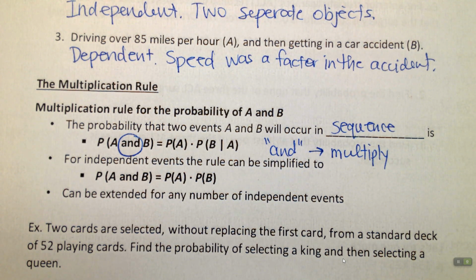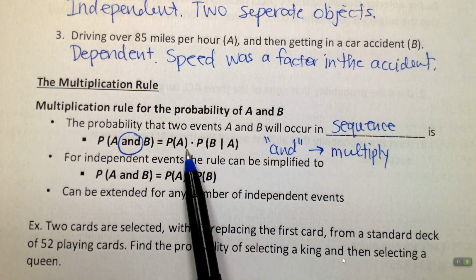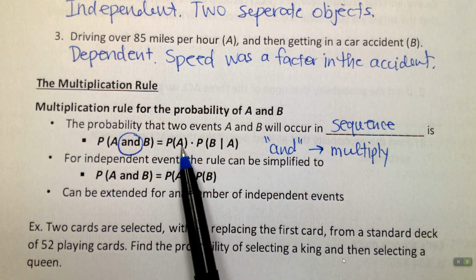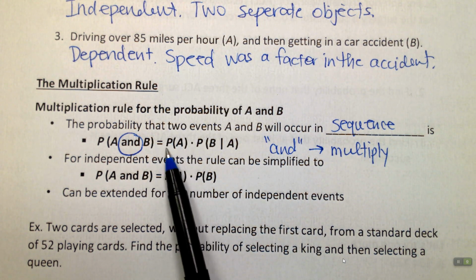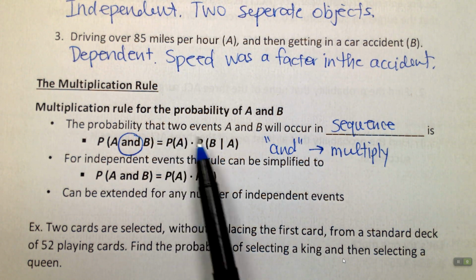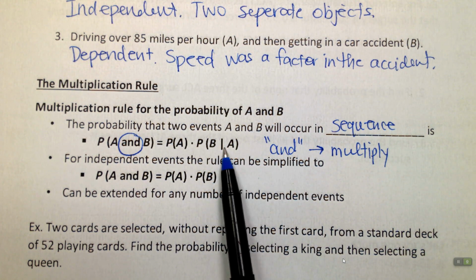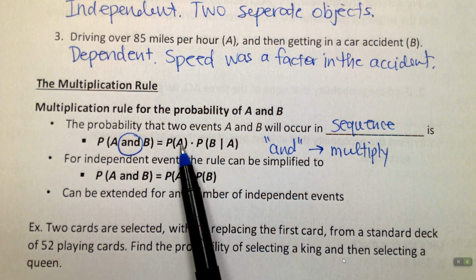So we're doing more than one thing after the other. I'm going to pick a card, I'm going to pick another card, and I stop in between those. So for this first one, when they are dependent, I'm going to multiply my first probability times the second probability, noting that something different is going to happen because it's affected.